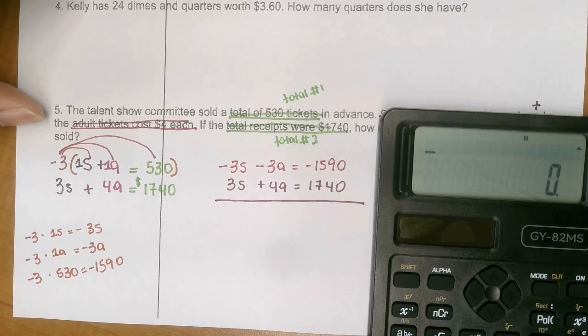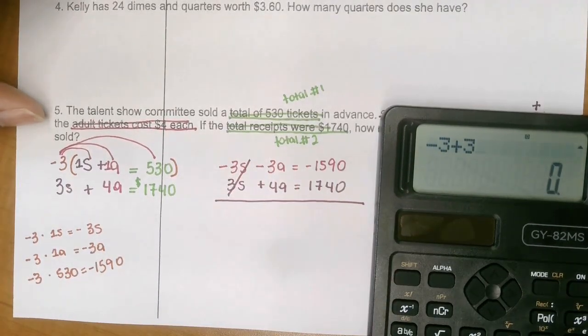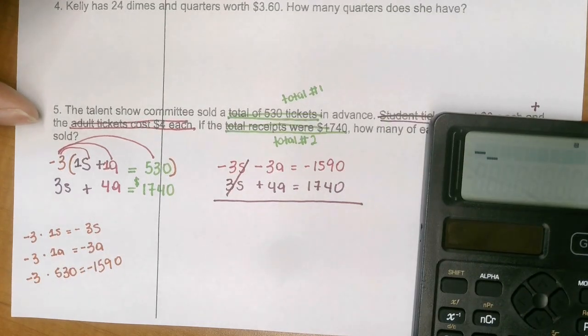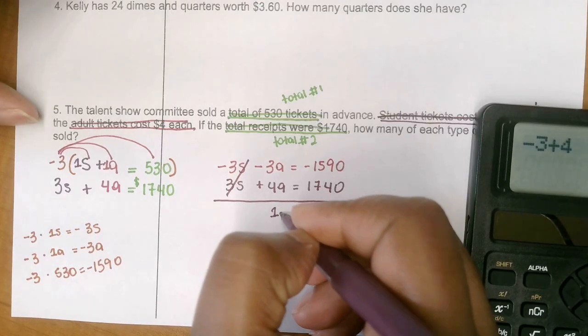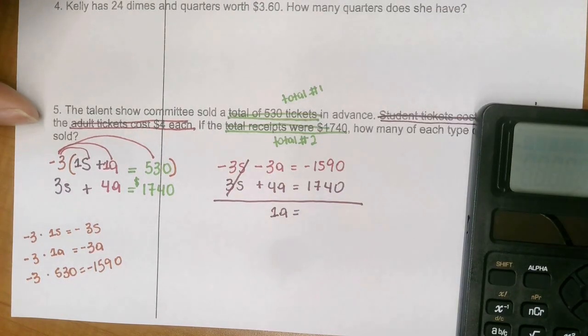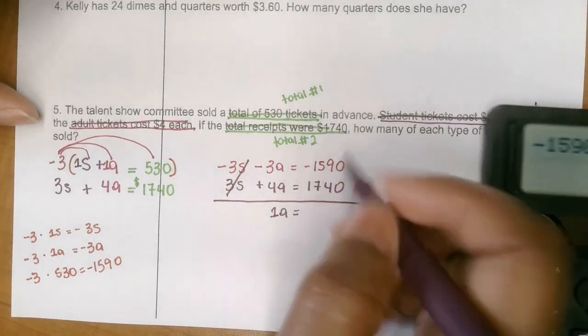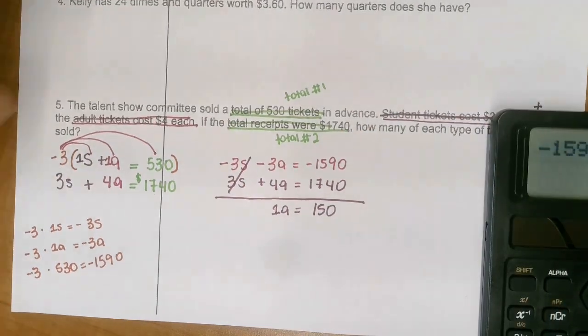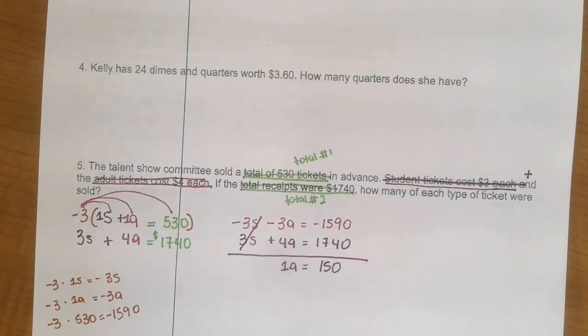So we say negative 3 plus 3 is 0, so we know this cancels. Then we have negative 3 plus 4 is 1A. And negative 1590 plus 1740 is equal to 150. So now that we figured out the value of A, we have to figure out the value of S.